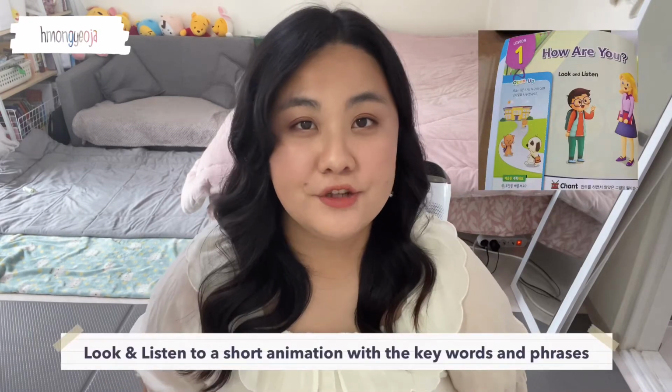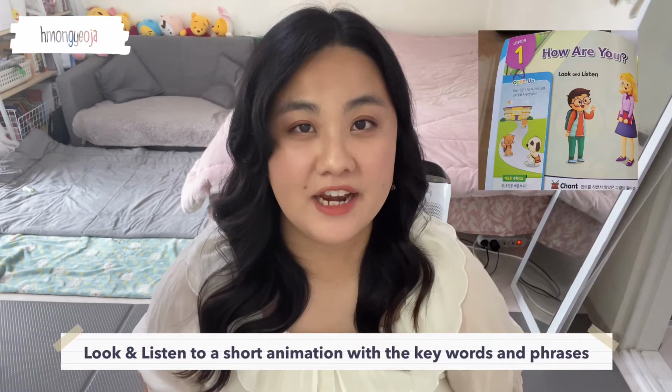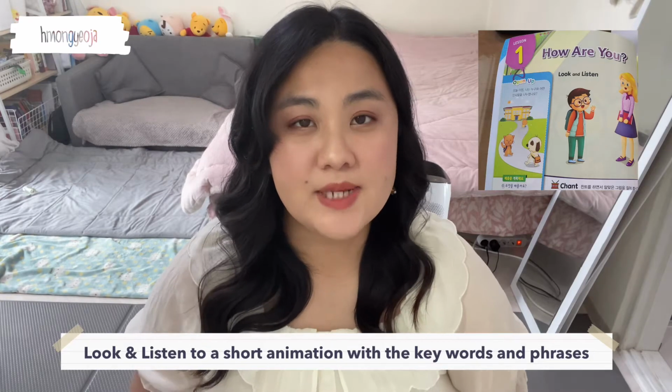After listening to the chant and getting everything ready, I would greet my students and then tell them, okay, open your book to page 10. We're going to do look and listen today. Are you ready? For look and listen, there's usually an animation clip you can play. Sometimes it'll be split up into 4 sections if it's for 3rd and 4th graders. For 5th and 6th graders, it should be 2 sections.